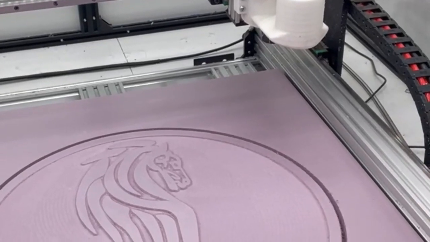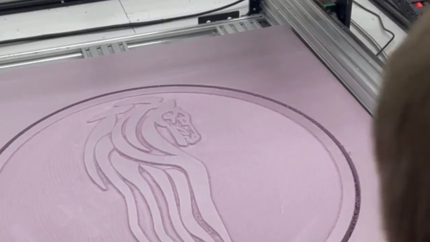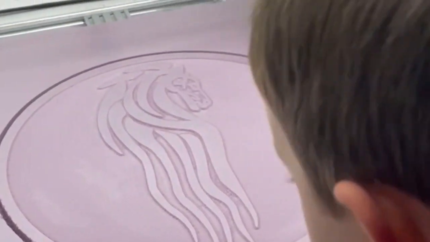It's a horse. With a big mane. You didn't see a horse? Oh, maybe I didn't do a good job. You made me do a good job.